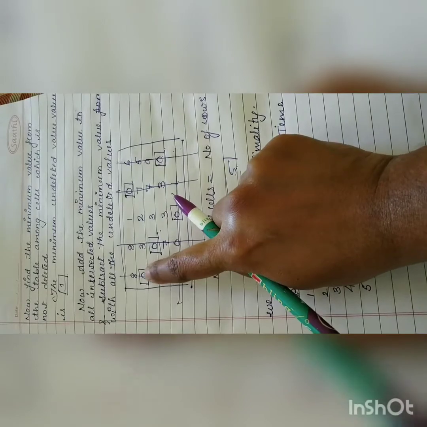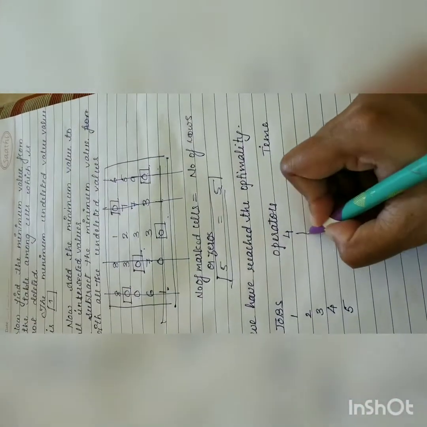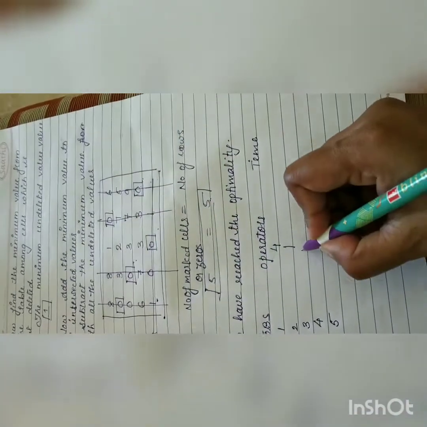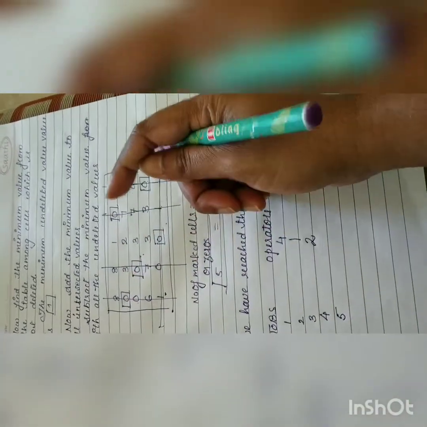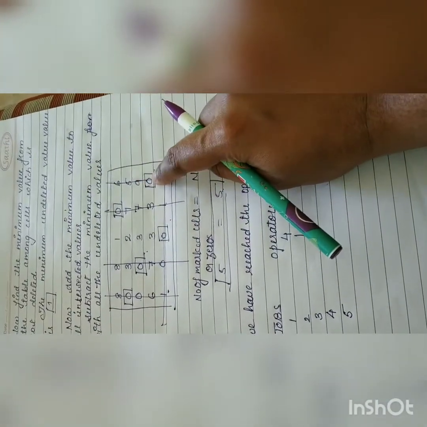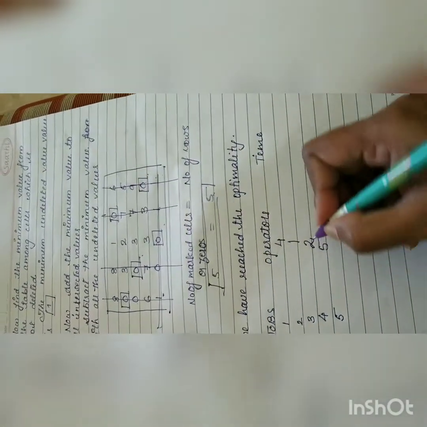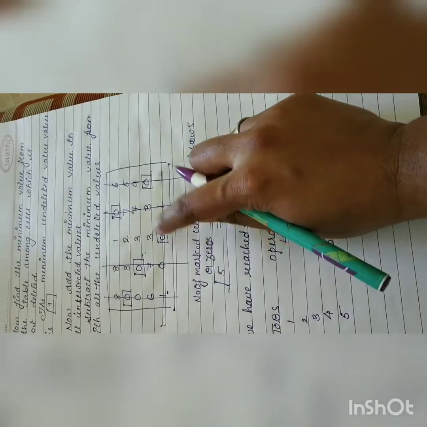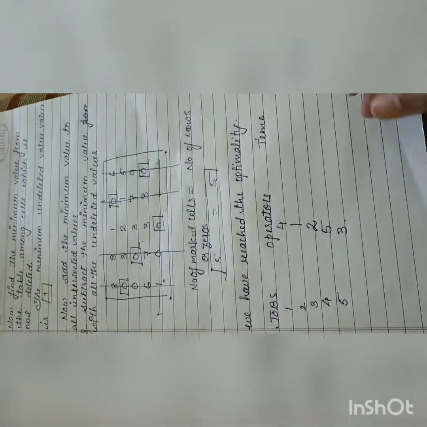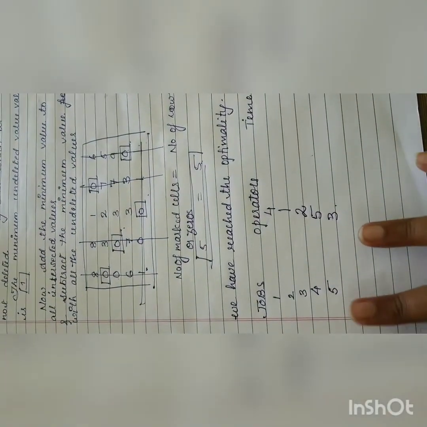In the second row, the marked cell is at the first column. In the third row, the marked cell is at the second column. In the fourth row, the marked cell is at the fifth column. And the last row, the marked cell is at the third column. Okay, have you understood till now?